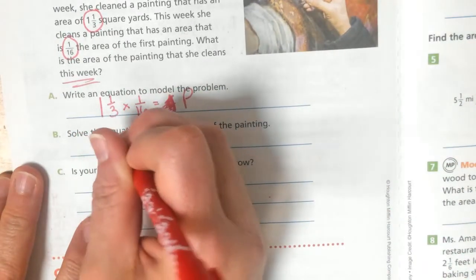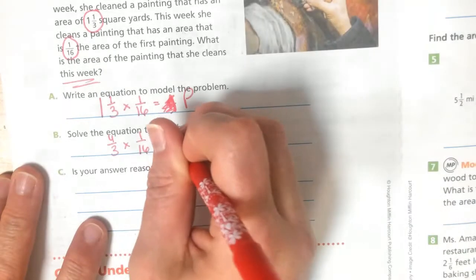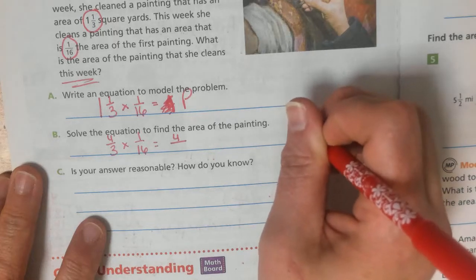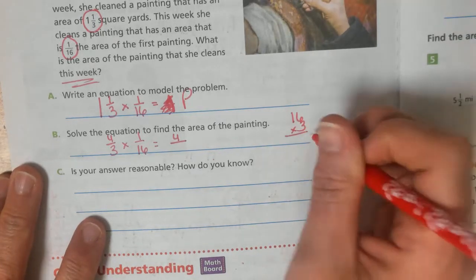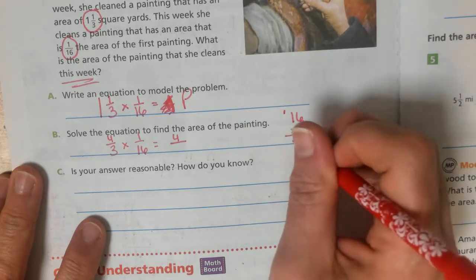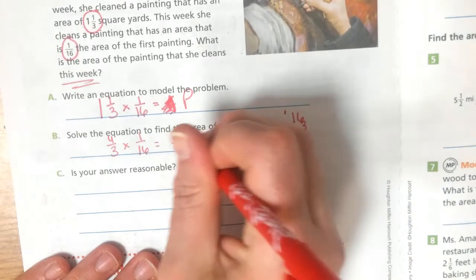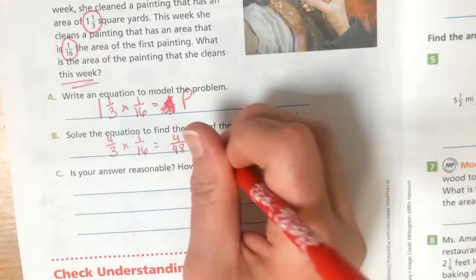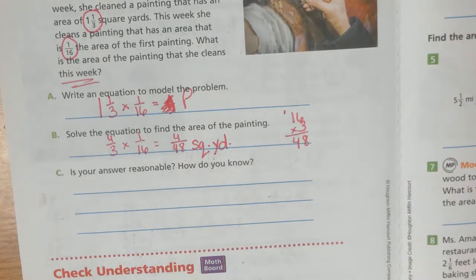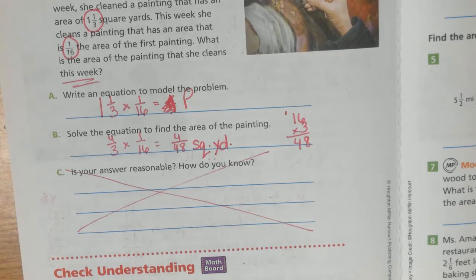So we would have 4/3 times 1/16. 4 times 1 is 4. 16 times 3 is 48. So 4/48ths square yards. Remember, square yard. And again, we're going to skip C.